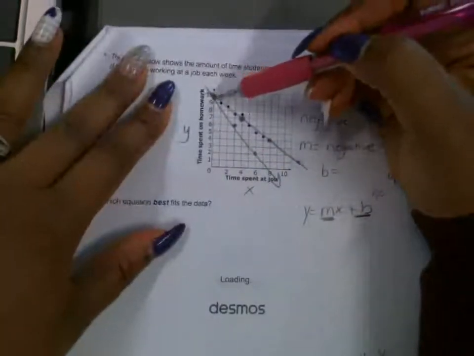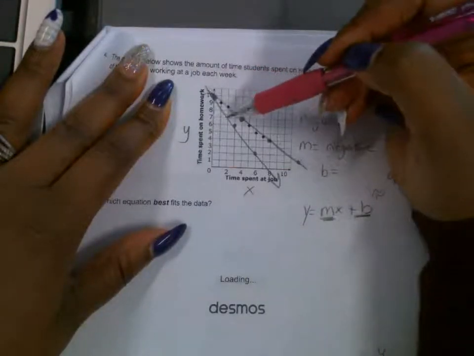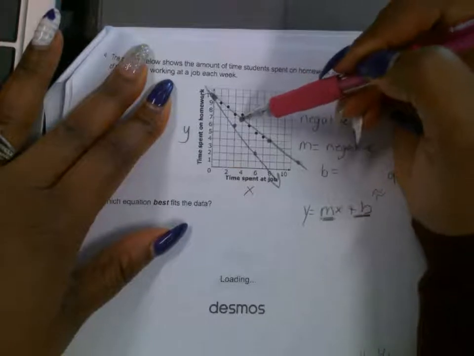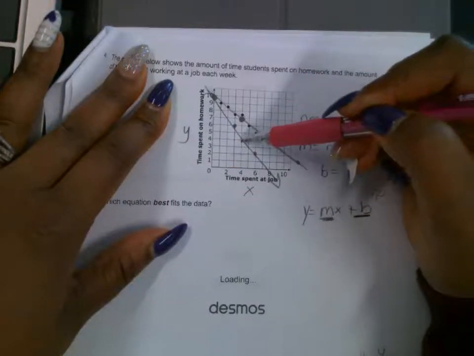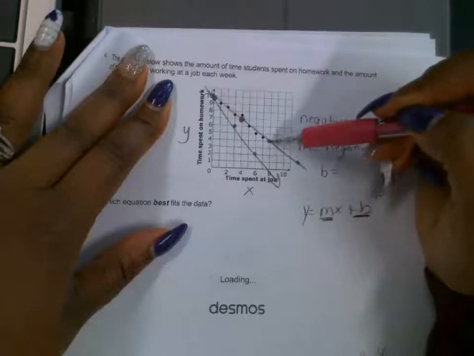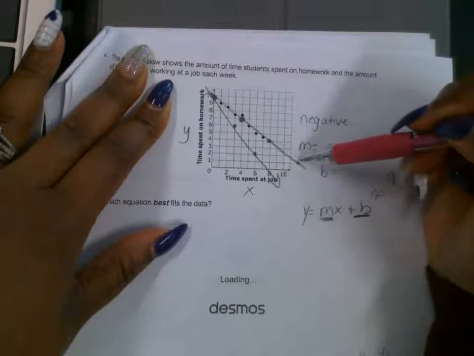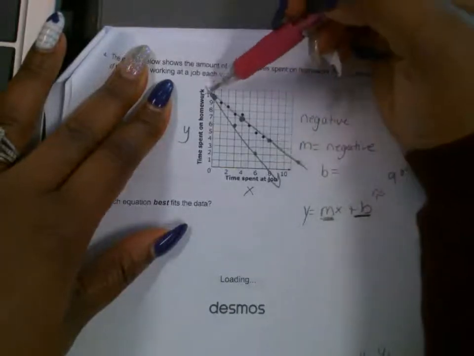So go up here, start at 10, and go down 1, 2, 3, and to the right 1, 2, 3, 4. And go again, down 3 and to the right 4. Down 3 and to the right 4 will be over here. So this is the first line.